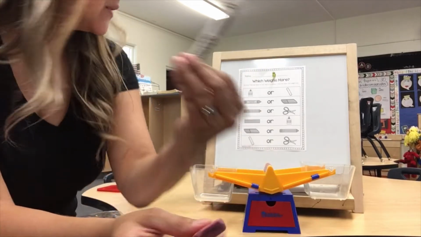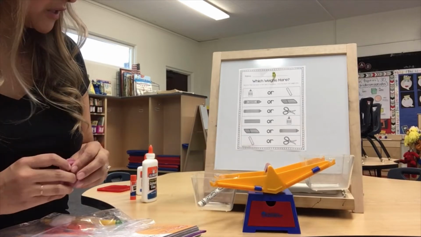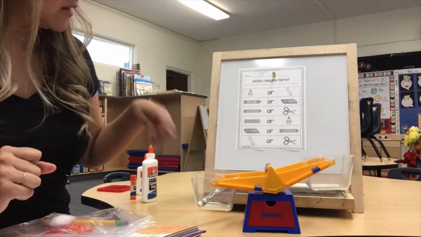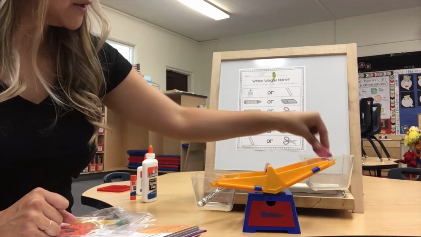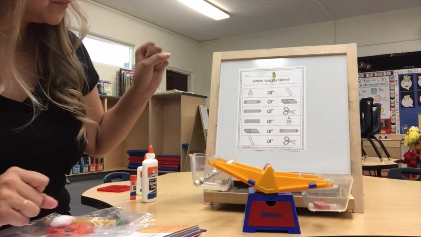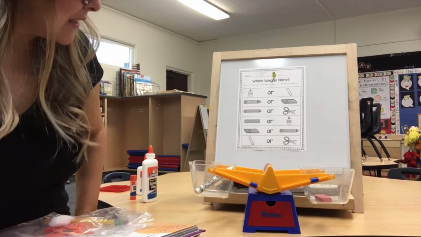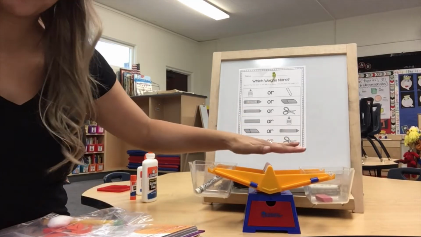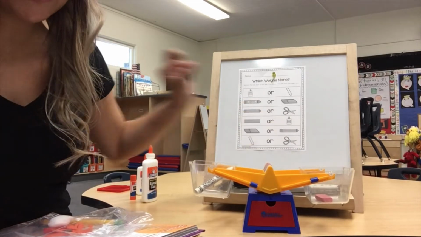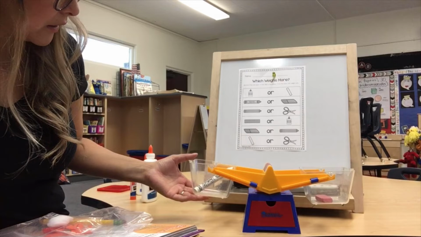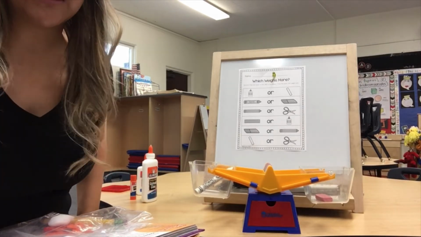Okay, let's find out. I'm gonna start by putting the crayon first on this side of my scale. And then it brings it down. Now we're gonna see if the eraser is heavier than the crayon. Ooh, and so it looks pretty balanced. Is one heavier than the other? It looks like the eraser might be a tiny bit heavier than the crayon. Let's see. I really think that they're pretty equal.